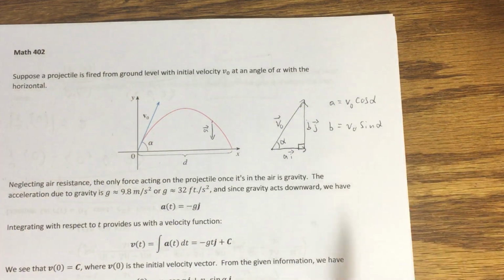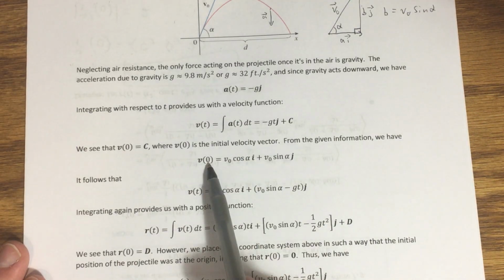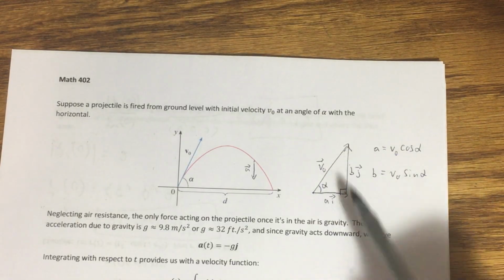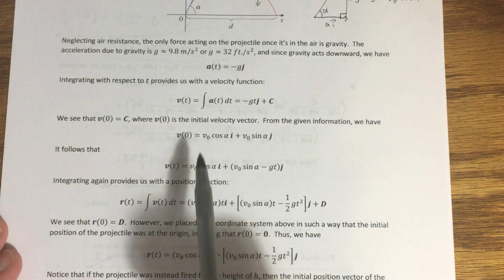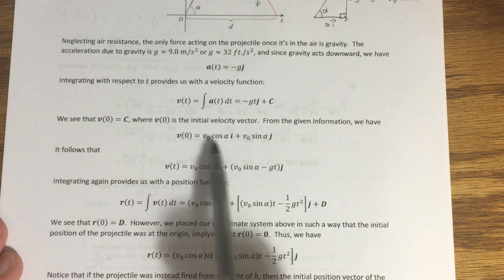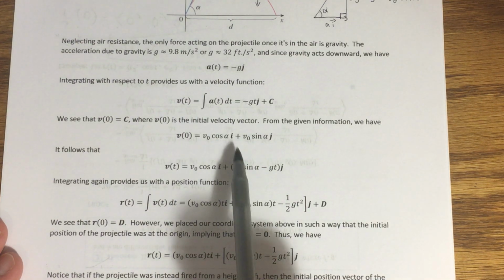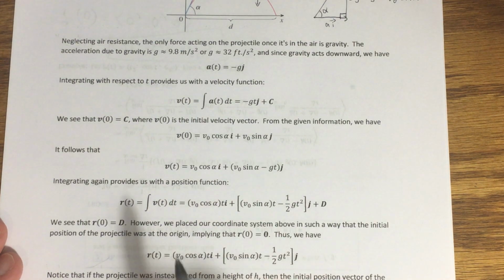So putting these into our vector function, our initial velocity, we can see that this initial velocity vector is just the sum of these two vectors. Notice we're adding them tip to tail right there. So that means v naught, or v of 0, is equal to v naught cosine alpha i plus v naught sine of alpha j.